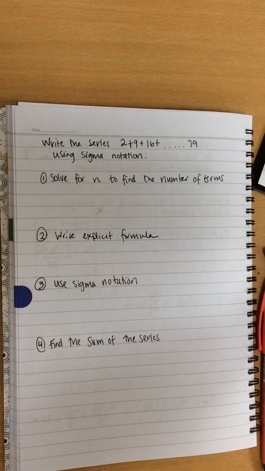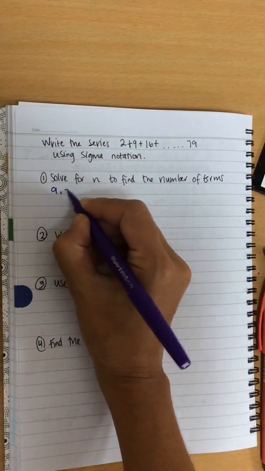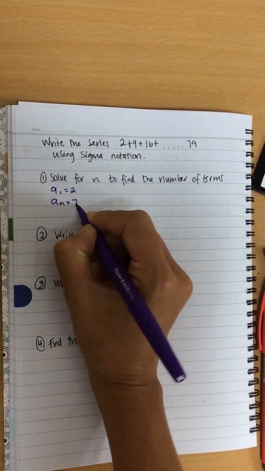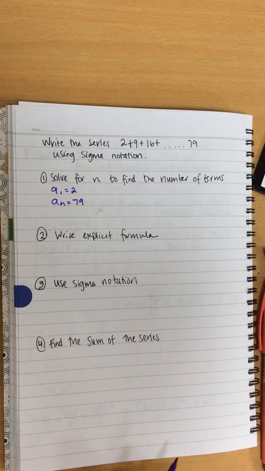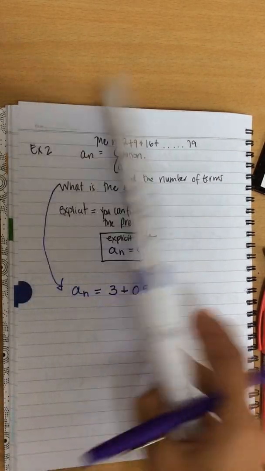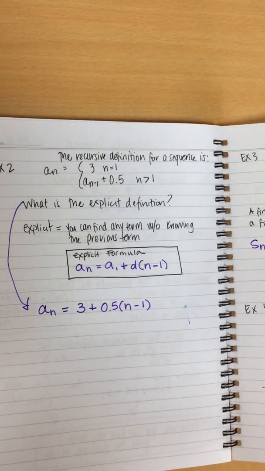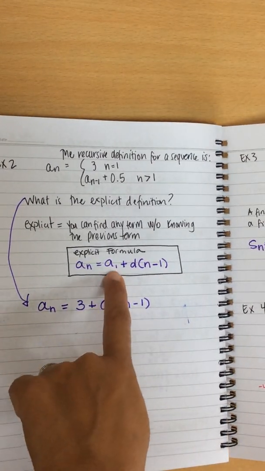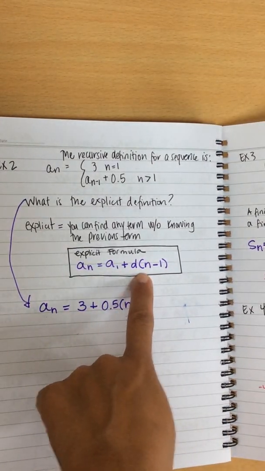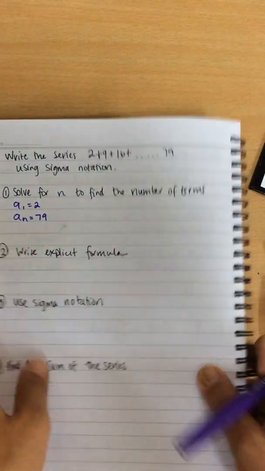with finding the number of terms. All right, so how are we going to find the number of terms? So a sub 1 we know is 2, and a sub n we know is 79. We just don't know what that n is. But if I know a sub 1 and a sub n, I know I can go back to our notes. I know that I can use this explicit formula to help me find the number of terms, right? I know a sub n and I know a sub 1, and I can figure out the difference then that will help me solve for n, the number of terms. So I'm going to write the explicit formula over here real quick.